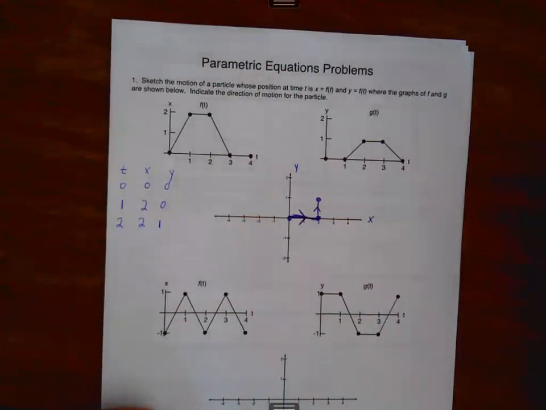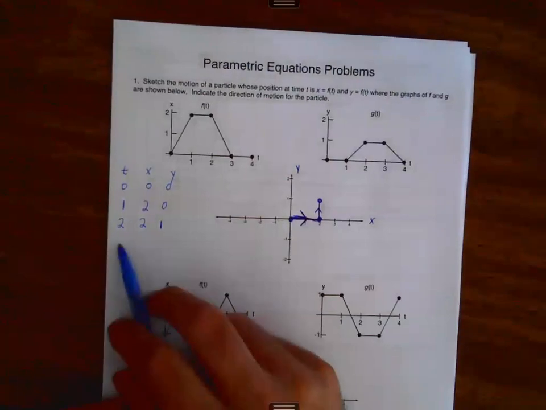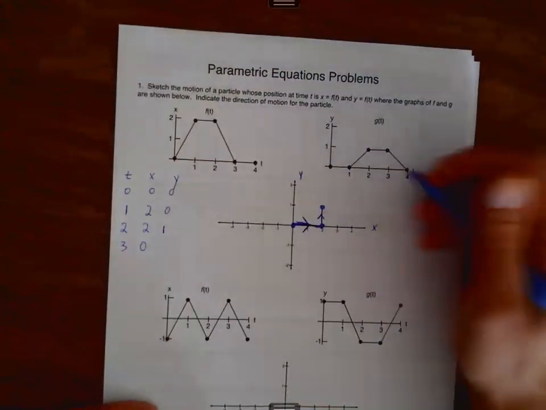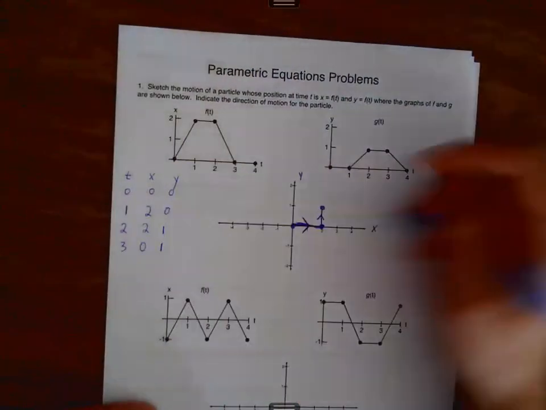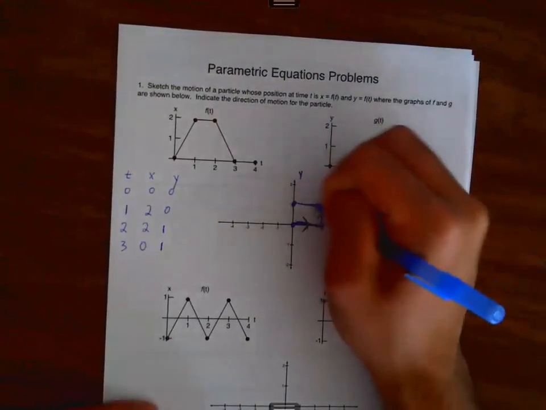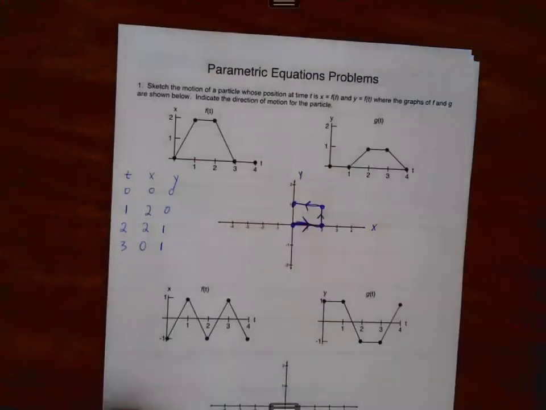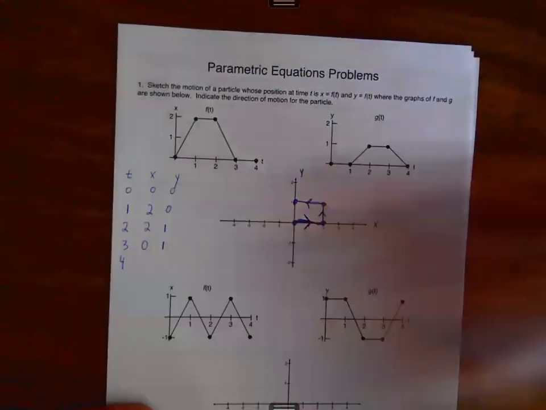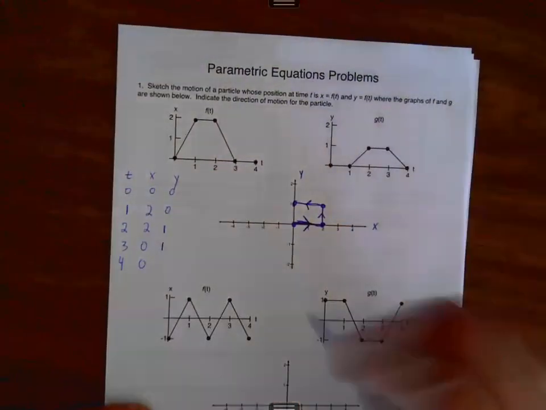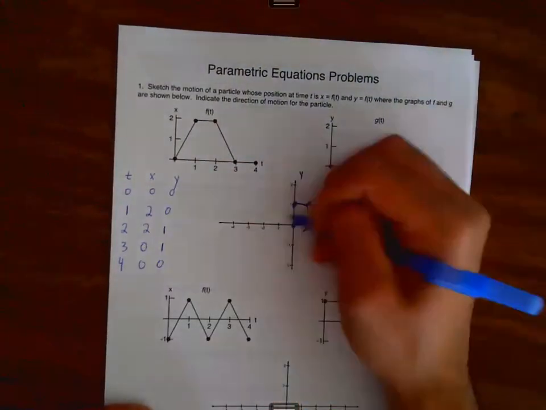Now we keep going. So t is equal to 3. All right, look at this graph. We know that x is 0 when t is equal to 3, and y is 1. So 0, 1 would be right here. So connect those dots, and then show the arrow pointing from where t is equal to 2 to where t is equal to 3. And then for t equals 4, we have x is 0 and y is 0. So we're right back to where we started.